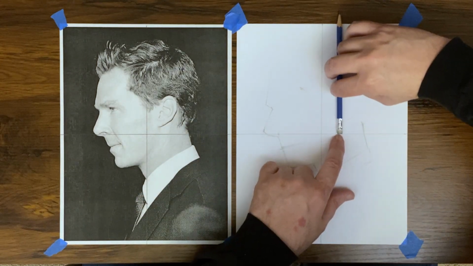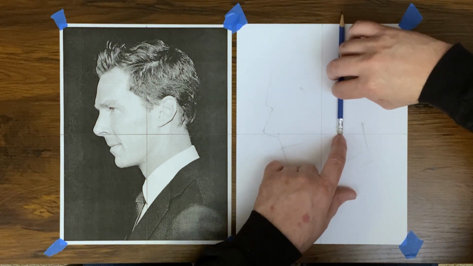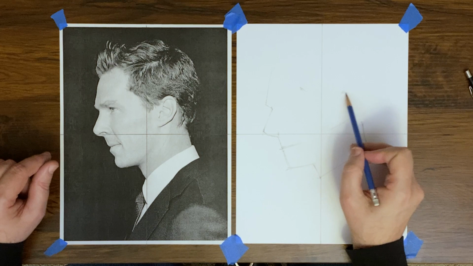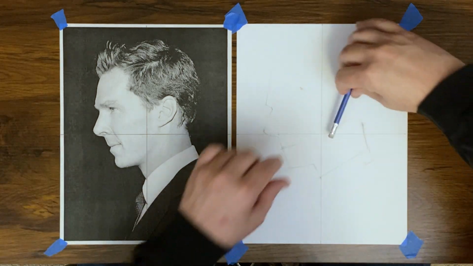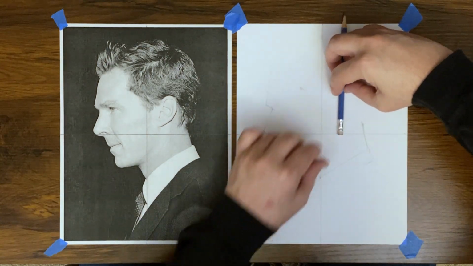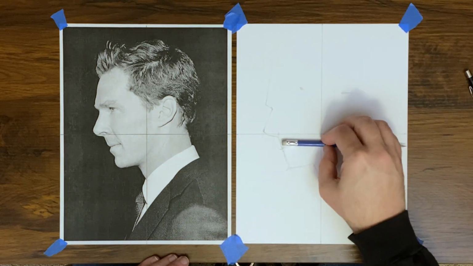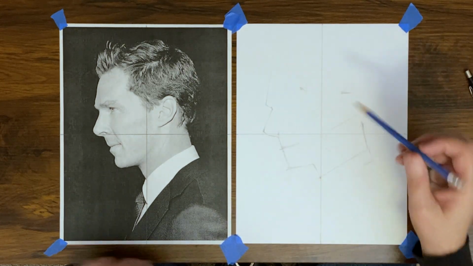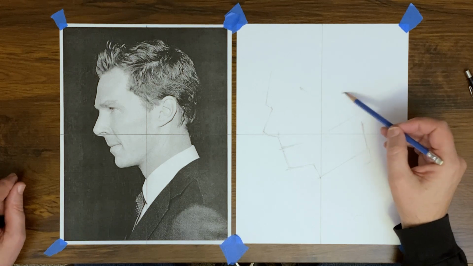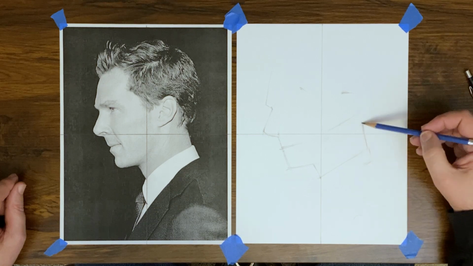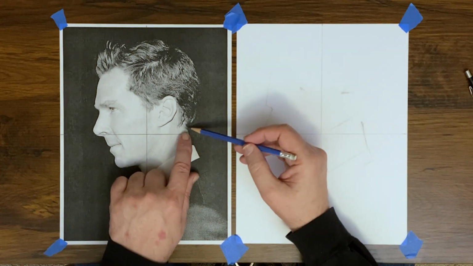Come up here from the line to here, and I can see I was a bit high. From there to there, that's feeling better. So I know where the bottom and the top of the ear are. I know where this corner is.